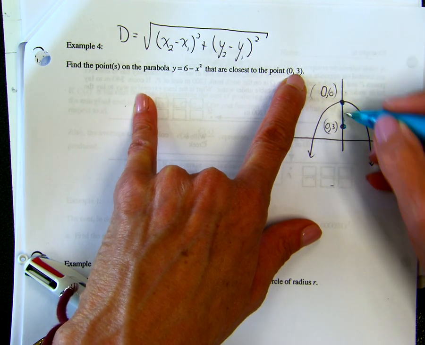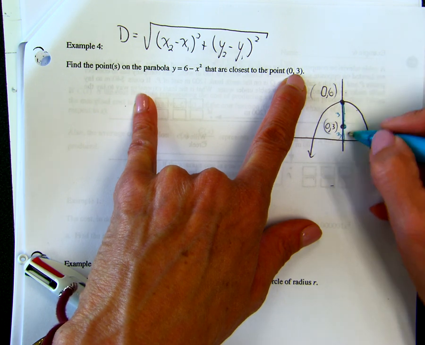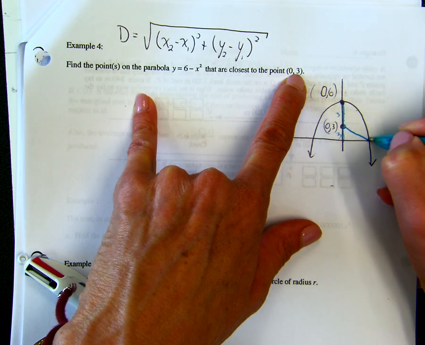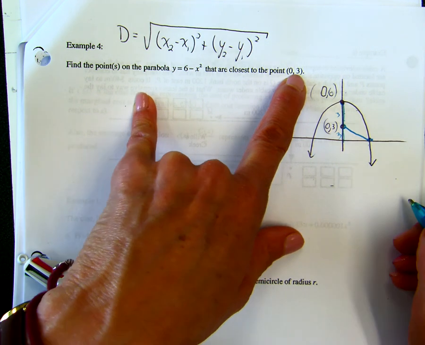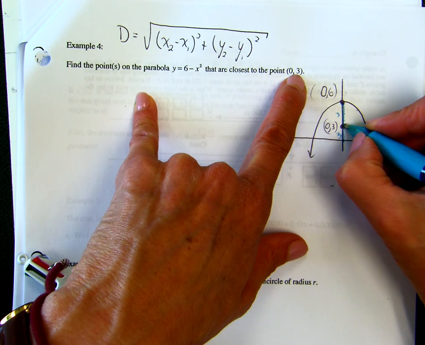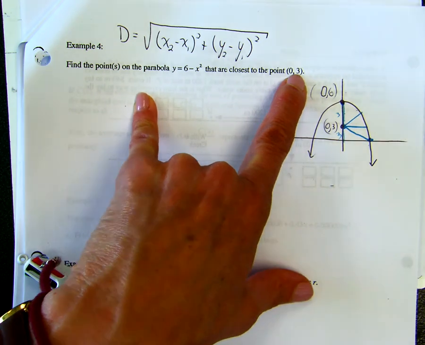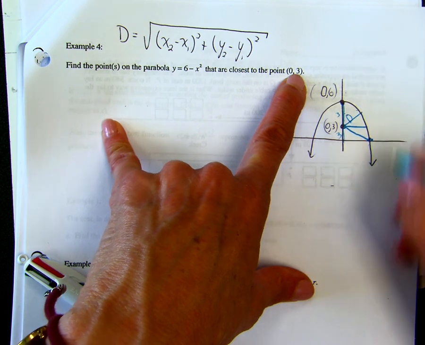So here's some options. It could be 0, 6. Length of that line would be 3. It could be 0, 0. The length would be 3. I guess it could be down here, but looks to me like that's longer. Maybe if I went straight across, it would be shorter, or up. Where is it? That's what we're trying to find. So we are trying to minimize this distance.